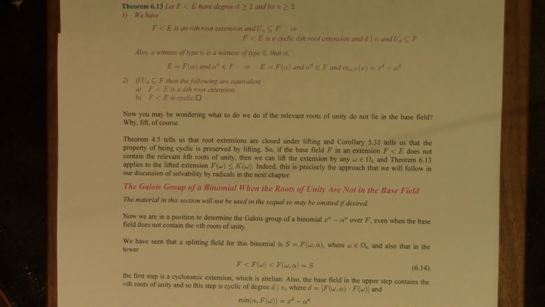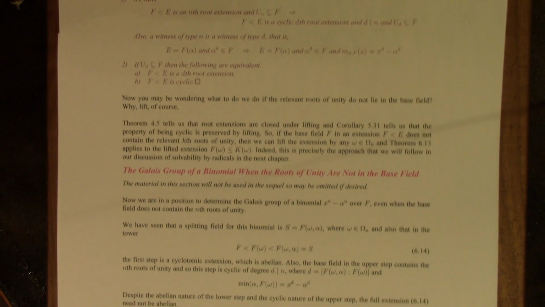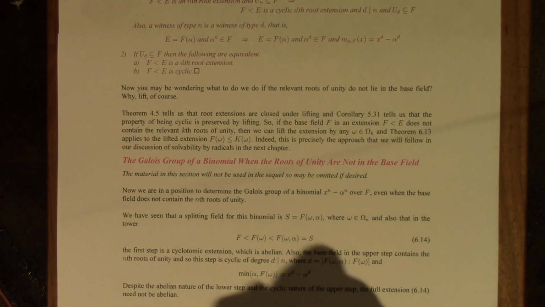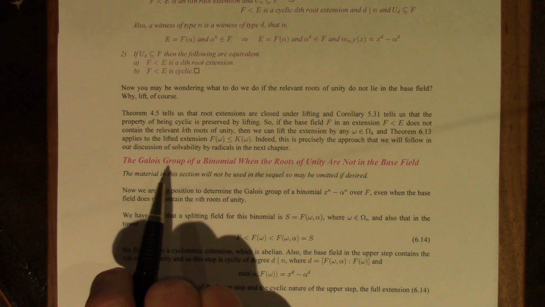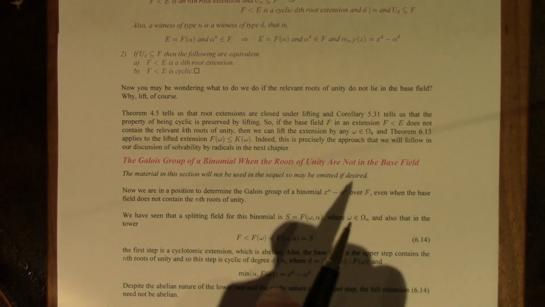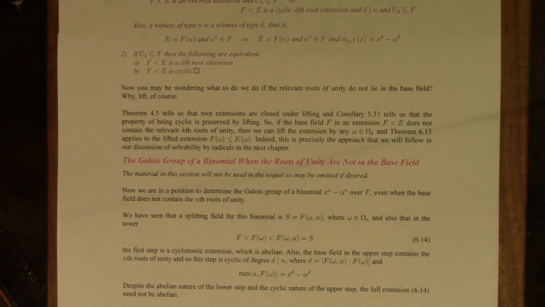And this is exactly what we're going to do in the next chapter on solvability by radicals. Finally, I have included in the book a discussion of how to determine the Galois group of a binomial when the roots of unity are not in the base field.